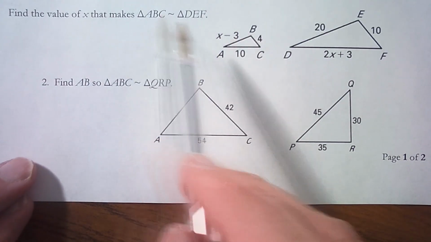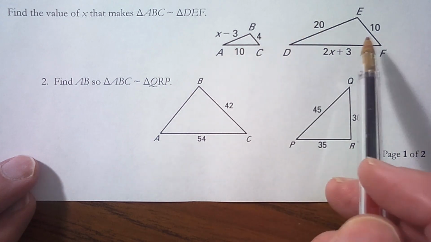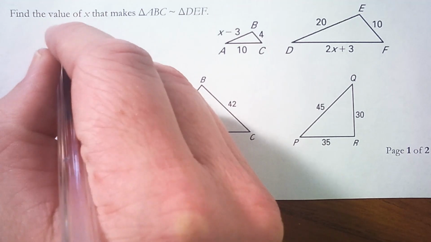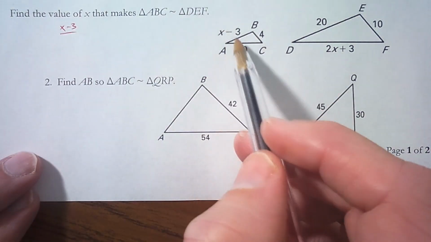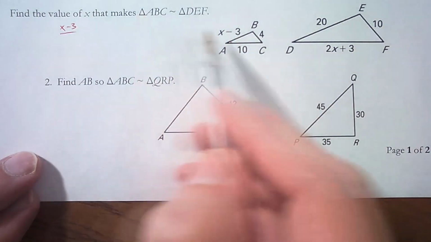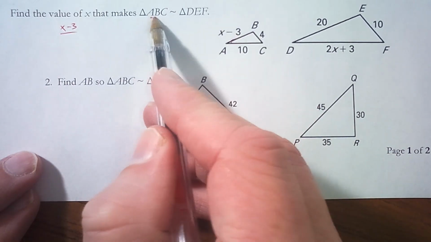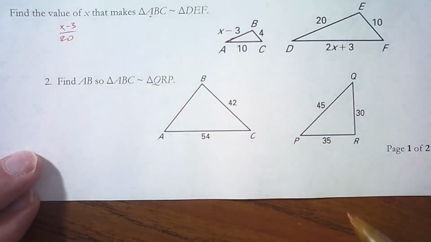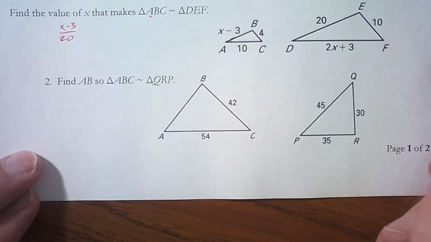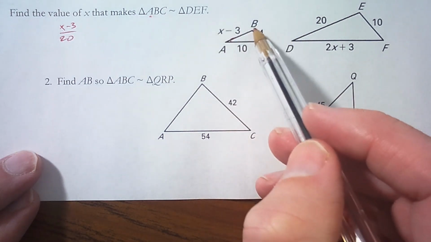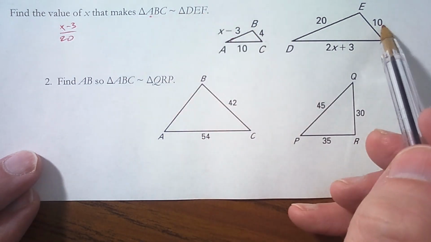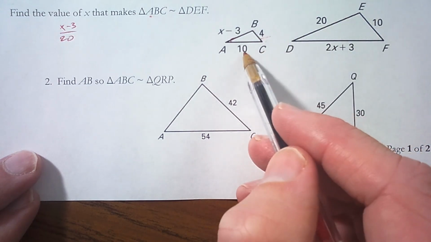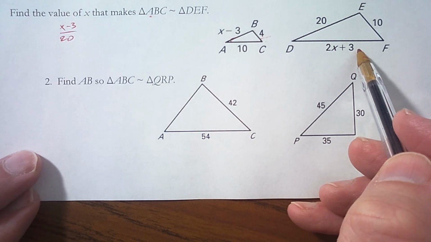So now we want to find the value of x that makes triangle ABC similar to triangle DEF. So we'll start with x minus 3. So x minus 3 is to something over here. That's on side AB, and AB corresponds with DE, which is 20. And then I've got a couple options. I could go with 4 from BC is to EF, 10. I could go with 4 is to 10, or I could go with 10 is to 2x plus 3.